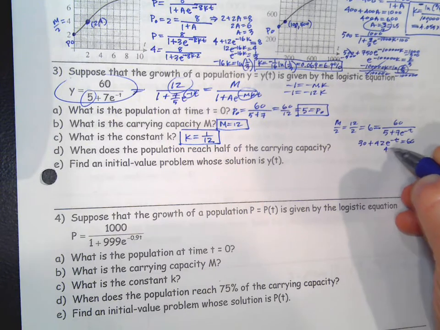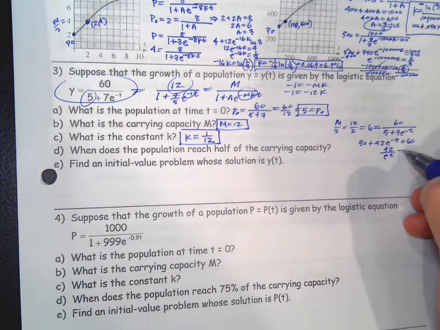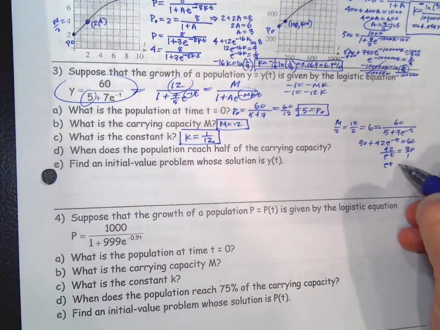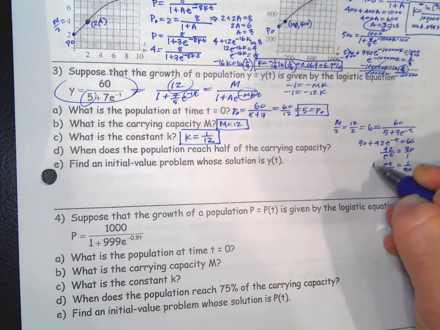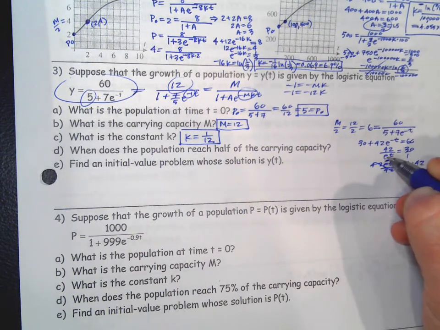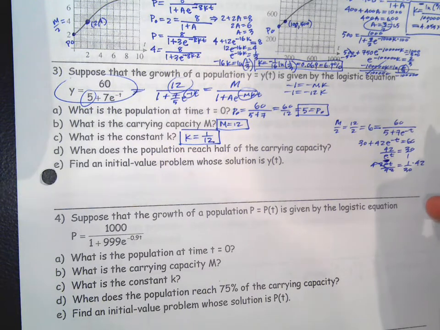So it's going to be 42 over e to the t equals 30. So it's going to be e to the t over 42 equals 1 over 30. Multiply by 42. I lost my negative. Oh, no, I didn't. I got rid of it on purpose.